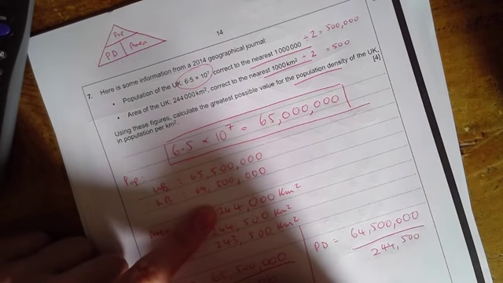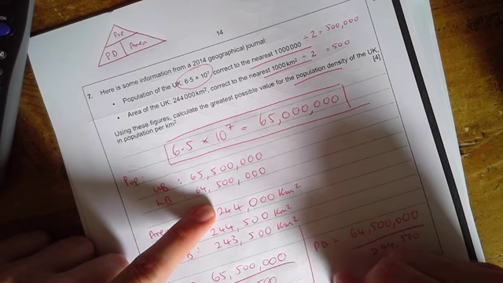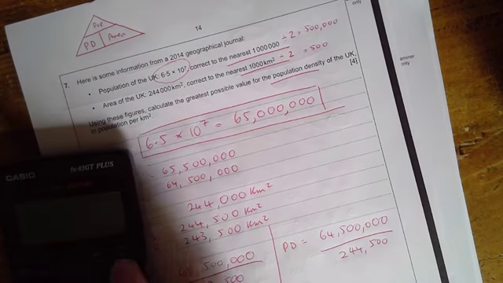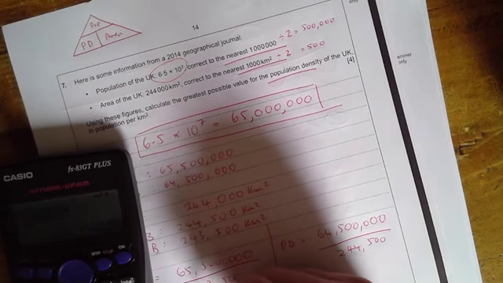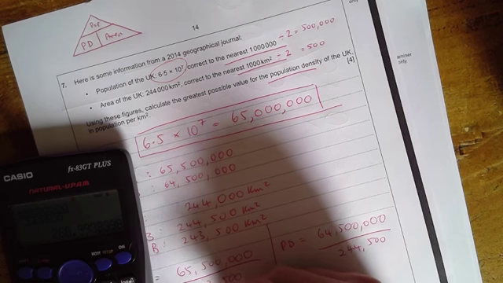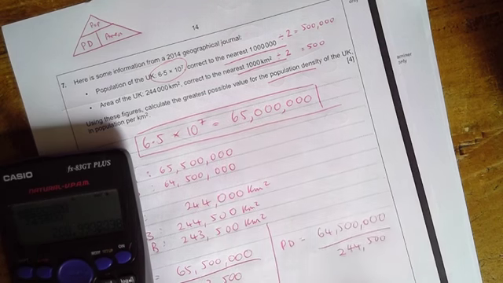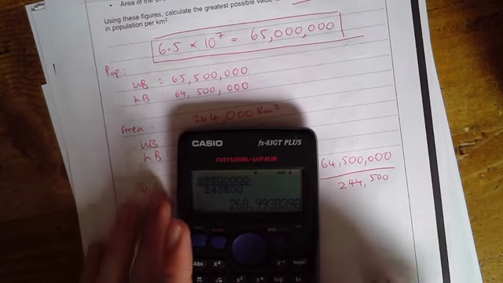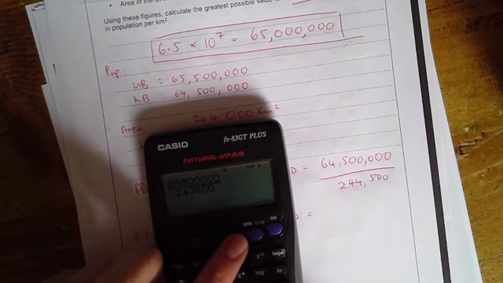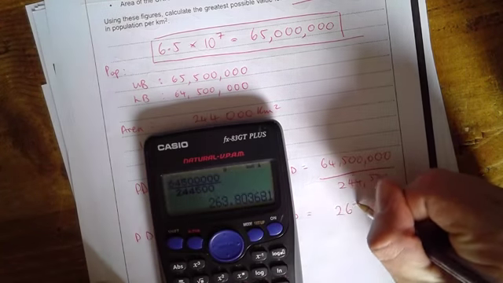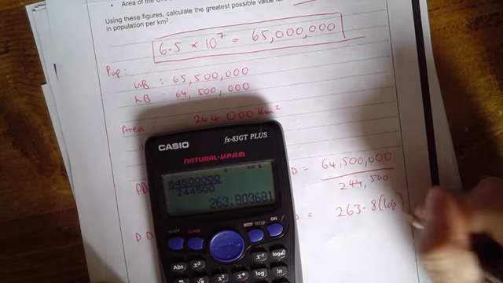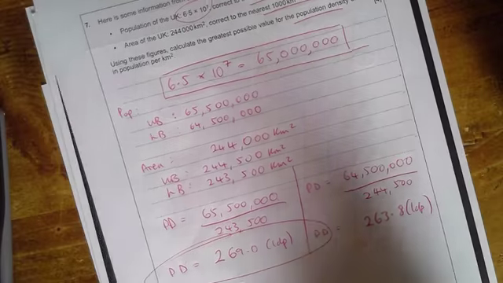And then we will work out the population densities, and then we'll work out which one it is that has the biggest one. Okay, so we've got 65,500,000 over 243,500. And that comes to 269.0 to 1 decimal place, whereas this one here comes to, so if I change that then to a 4, change that to a 4, I'll get 263.8 to 1 decimal place. So which one is the biggest? Well, this is my biggest answer here, isn't it?